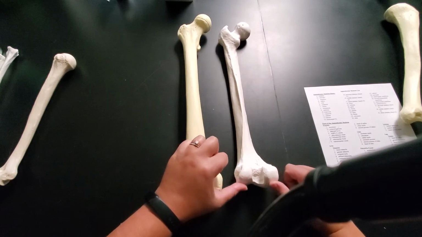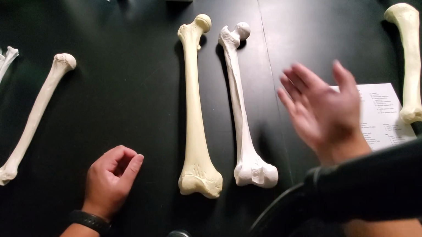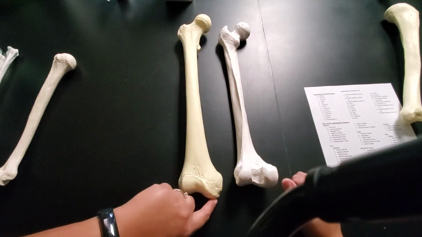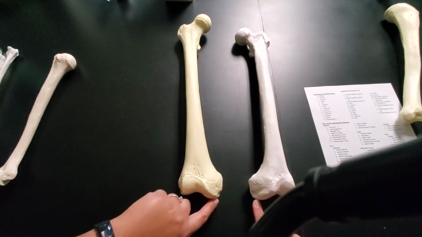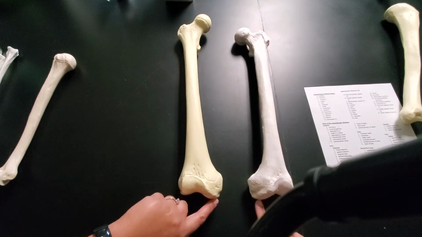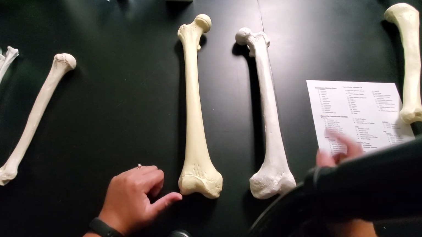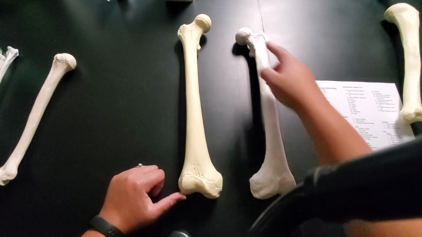are those condyles. So medial versus lateral: remember, wherever the head is going to be medial. So on this side, it's going to be medial. If we flip this one over, the medial side would be here. And then we have the lateral condyles. The lateral is just the opposite side of the head.